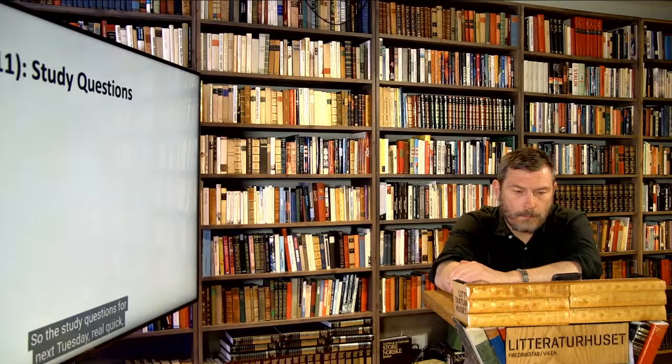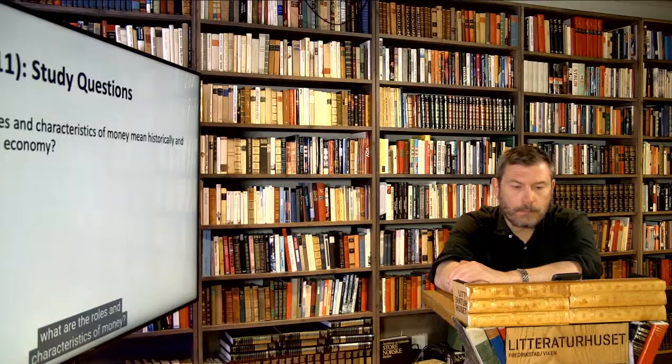So the study questions for next Tuesday, real quick: what are the roles and characteristics of money? I really want to dig behind money. Money is but a social construct or social convention: medium of exchange, store of value, unit of account. There are some readings about the debate whether money first came from the barter system, or, as a really good set of anthropologists and archaeologists say, no, it actually came as a ledger system. No one knows for sure, 10 or 15,000 years ago, whether money came out of the barter system or more as a unit of account, keeping account of credits in a ledger. But when you read through some of those readings, you start to think, well, this is just a societal construct. And so we'll get behind that.